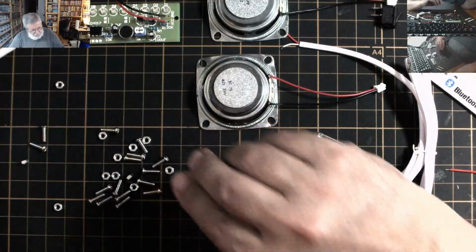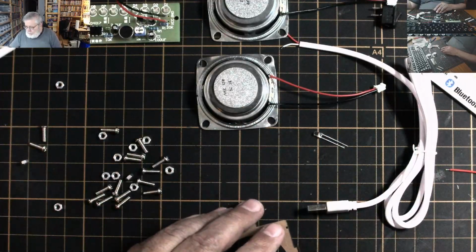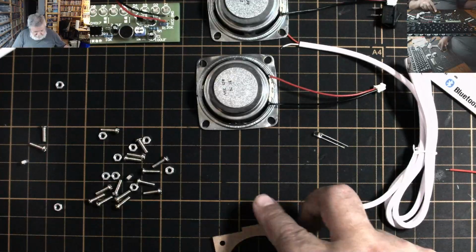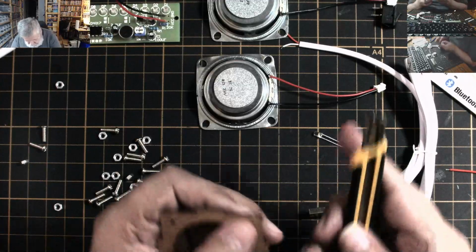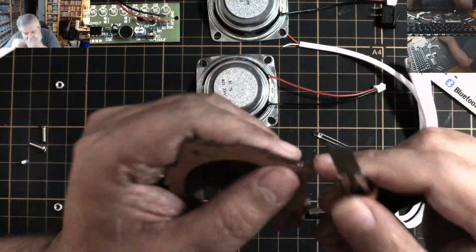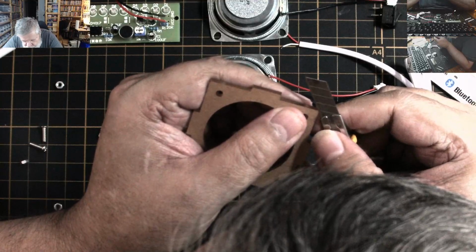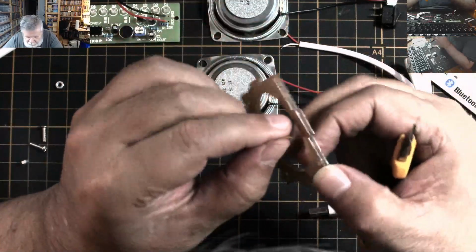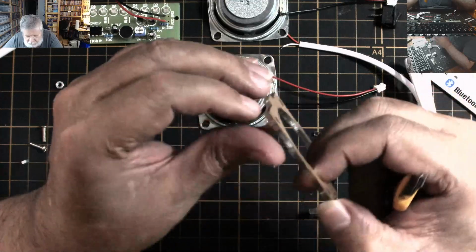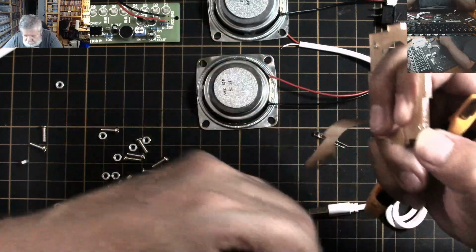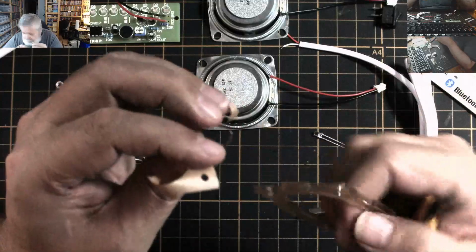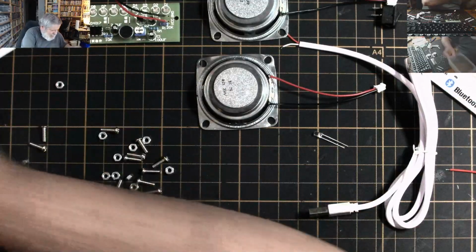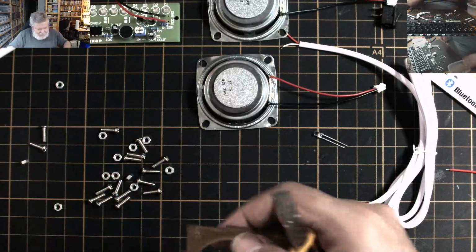Lots of screws. So we have to get all this paper off. This is so much fun. Okay. That's that one.